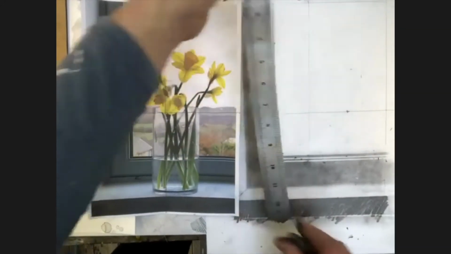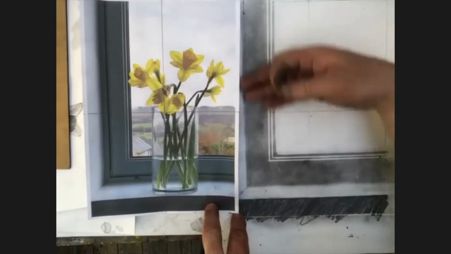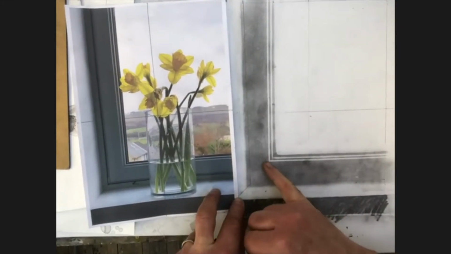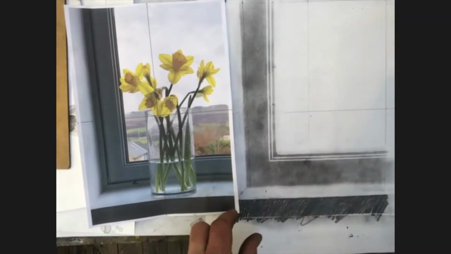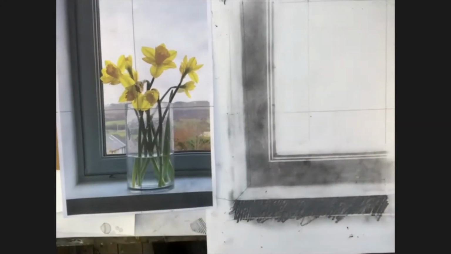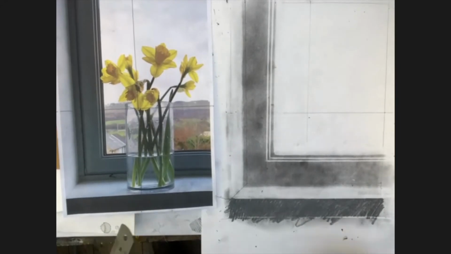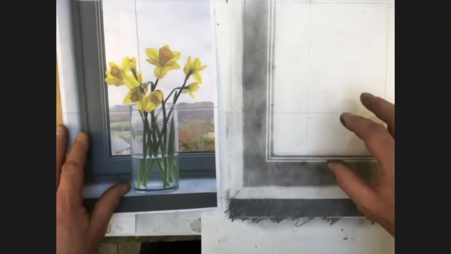So that's quite nice for those hard, clean white lines. And you can get rid of little things by rubbing them out. So that's most of the structure of the window in. So we're going to think about the vase now.